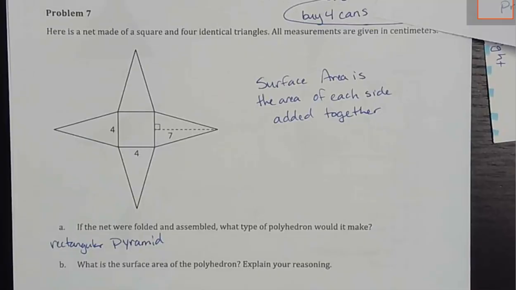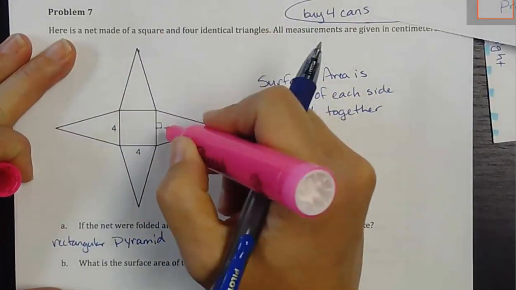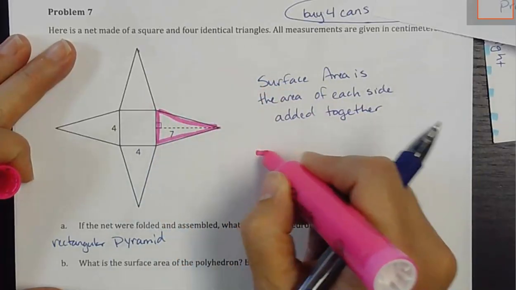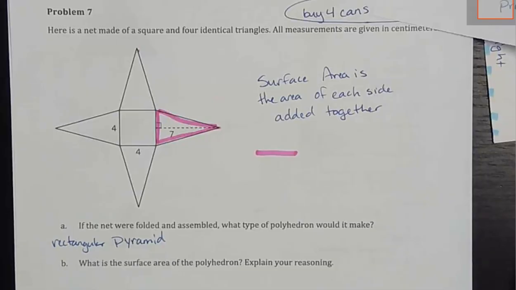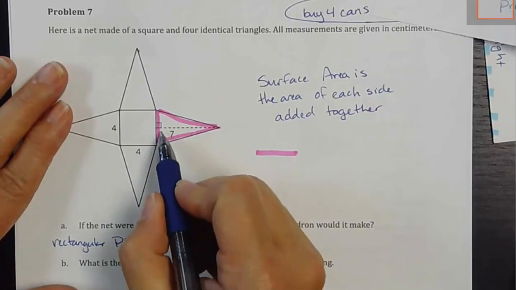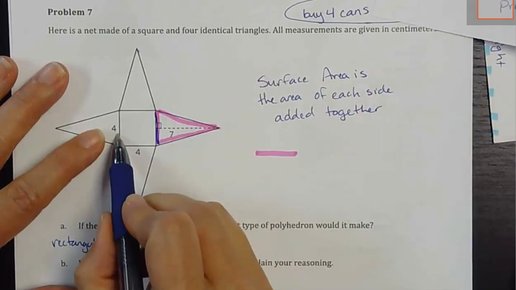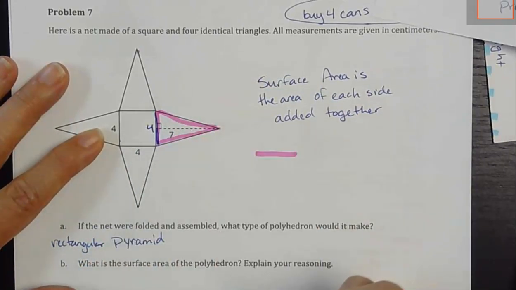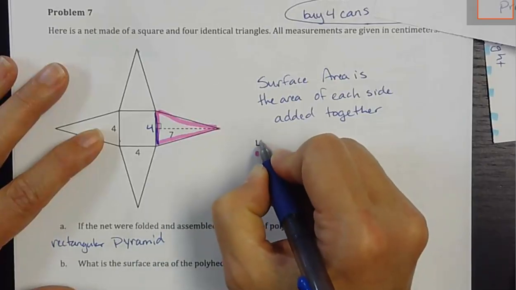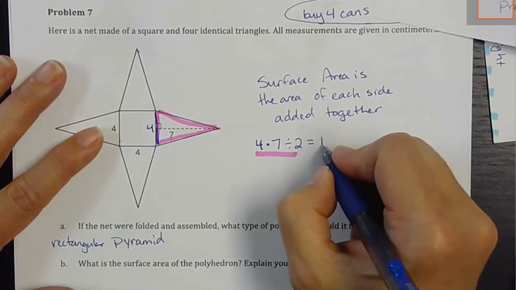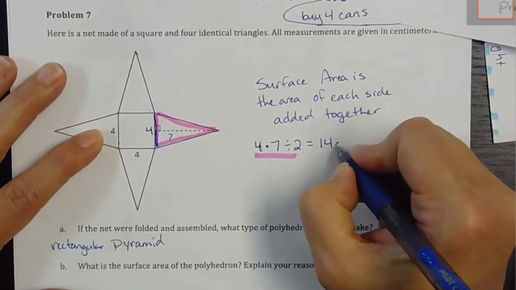Okay, let's do some color coding again, because making things colorful is more fun. So let's focus on, well, let's do the one that has some labels on it. Let's focus on this triangle right here. Okay, so how do I find the area of a triangle? Remember, base times height divided by 2. So right here it has my height labeled. That means my base is going to be here. And I know from this side it's 4. That means that side's also 4. So it would be base, which is 4, times 7 divided by 2, which equals 14. And these are all in centimeters, so we can label.